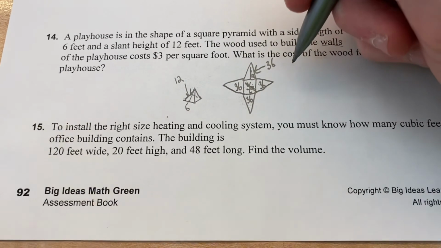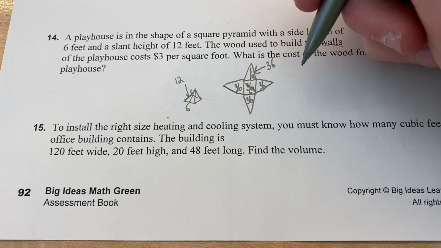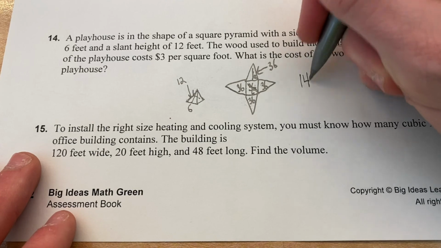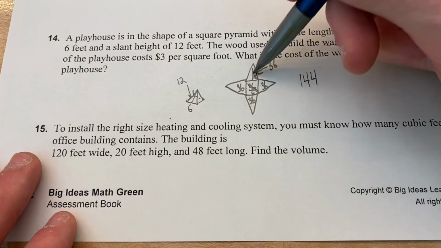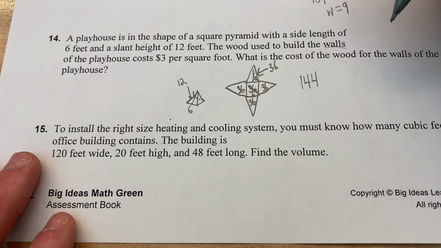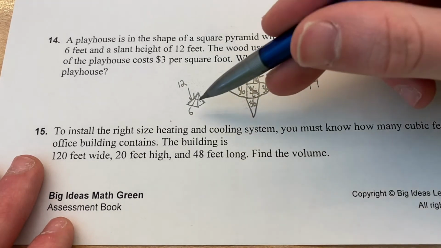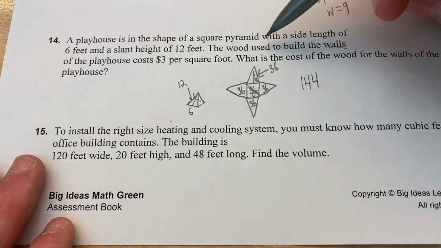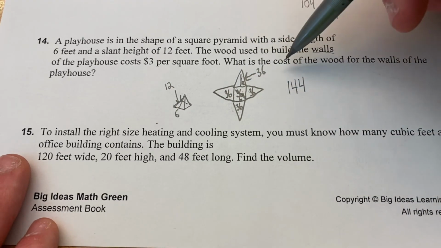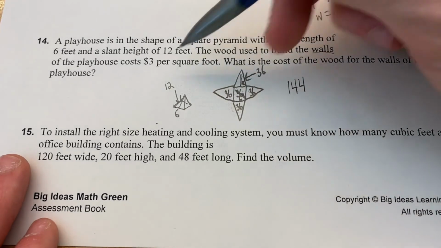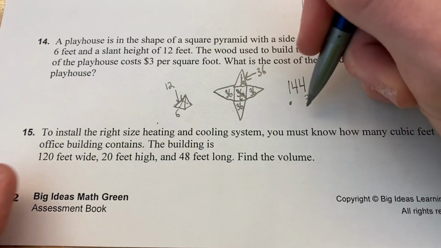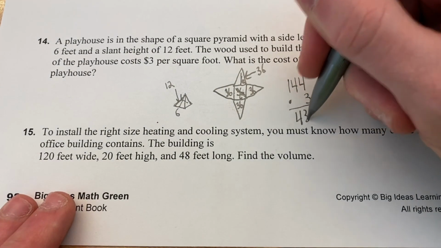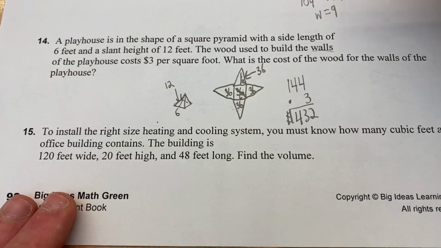So 36 plus 36 plus 36 plus 36, or 36 times 4, gives us 144. So we know that the surface area of our 4 lateral faces, or the lateral surface area of this square pyramid, is 144. We know the walls, the surface area of our walls. But we're looking for the cost of the wood. We're not looking for the area of it. We're looking for the cost of the wood, which is $3. So we multiply 144 by 3. 144 times 3 is 432. So the cost to build the walls of the playhouse is $432.